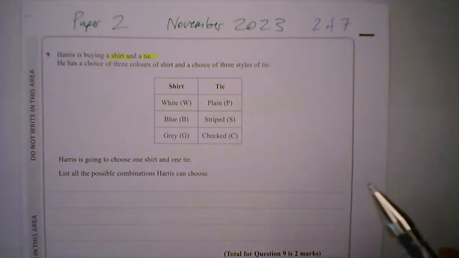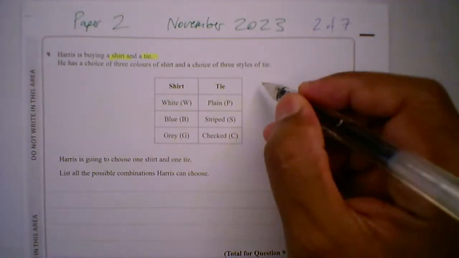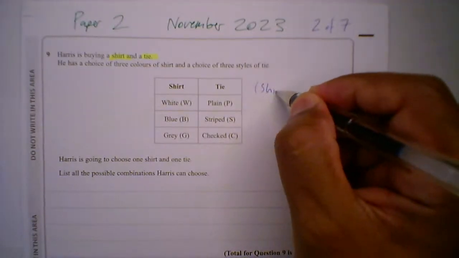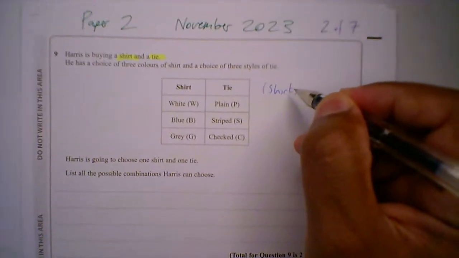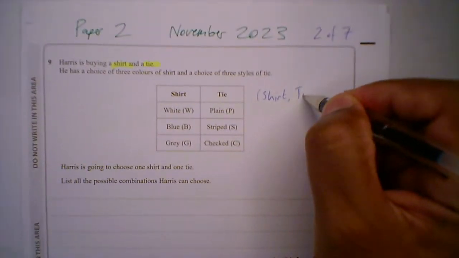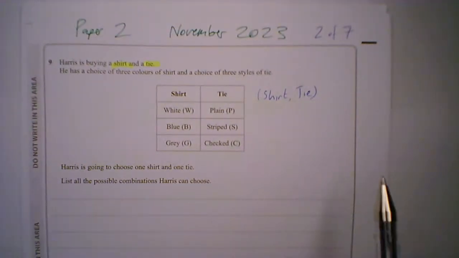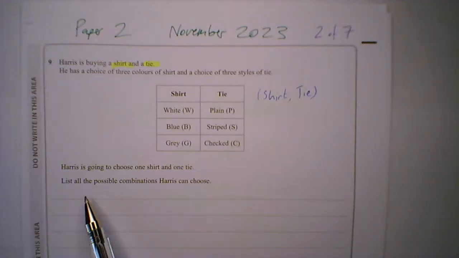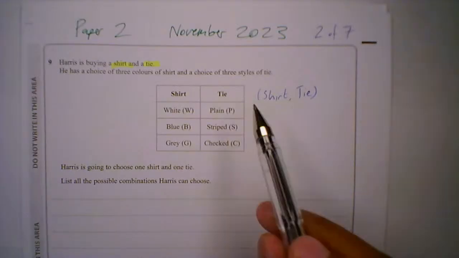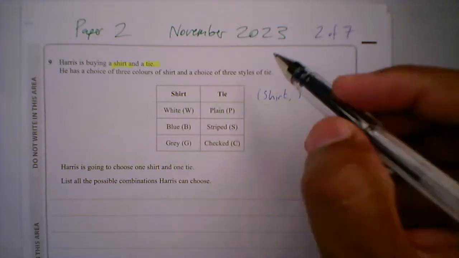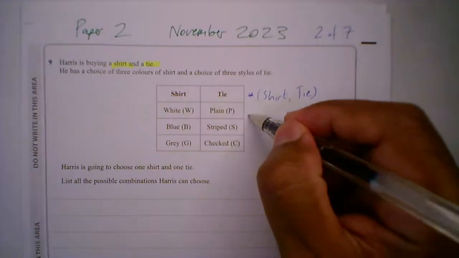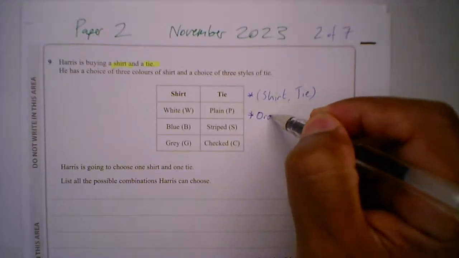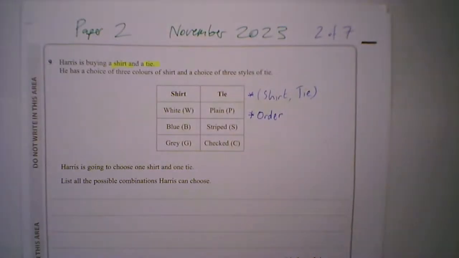So we're going to go with a shirt and a tie. Okay. Harris is going to choose 1 shirt and 1 tie. List all the possible combinations Harris can choose. So we've got to choose a shirt and then a tie. And then to make sure we cover all combinations, we have to do it in an ordered way so that we don't get confused, just like the previous question.